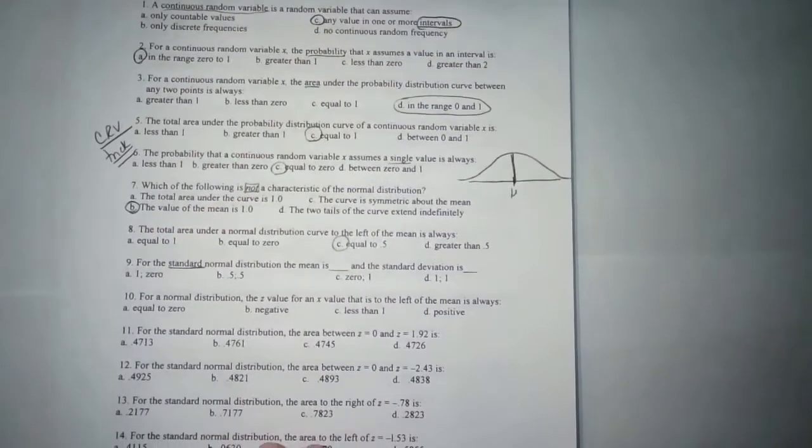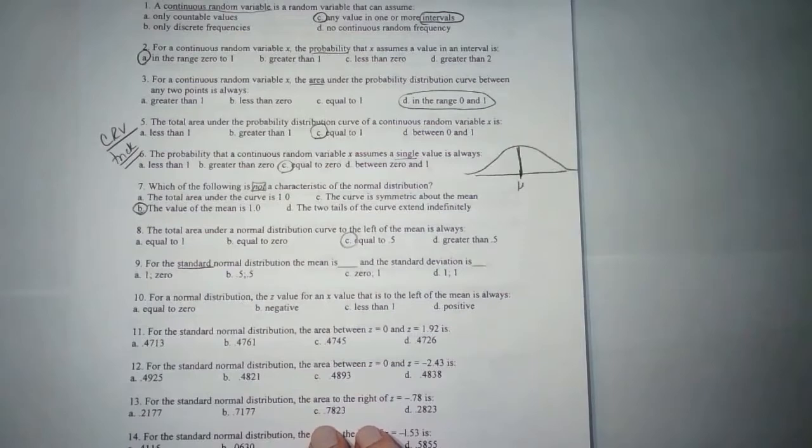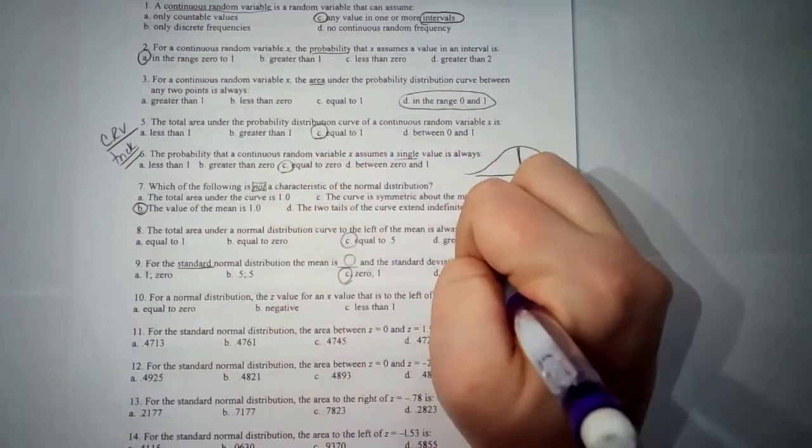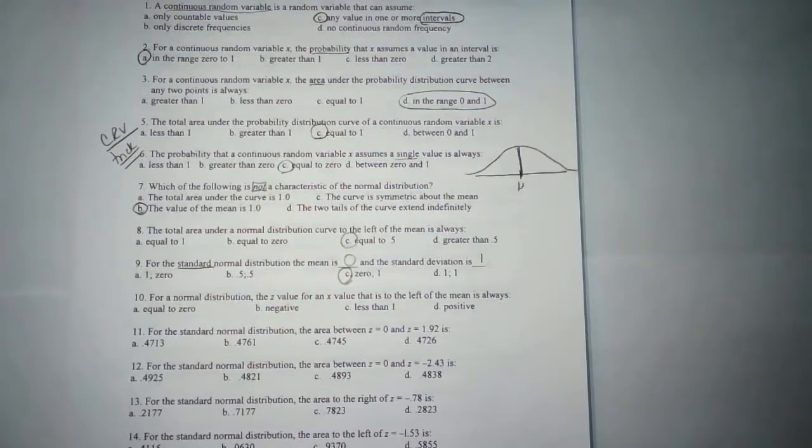So now we're talking about standard normal. For standard normal, those are your Z's. What's your mean and what's your standard deviation going to be? 0 and 1. Good. You know it's not going to be B and you know it's not going to be D, but just watch yourself. Don't get confused and put A, right? Your mean is 0, your standard deviation is 1. You don't want to get those mixed up.